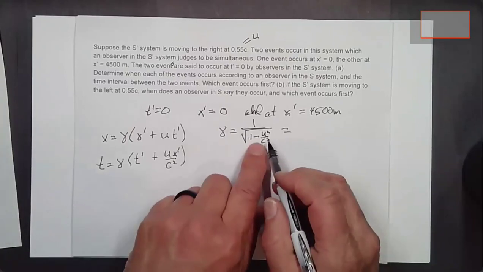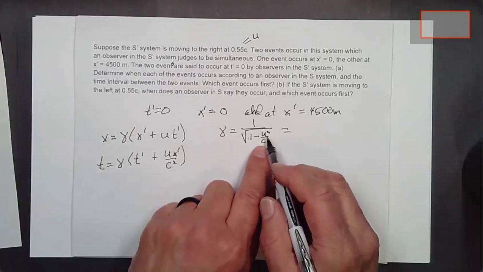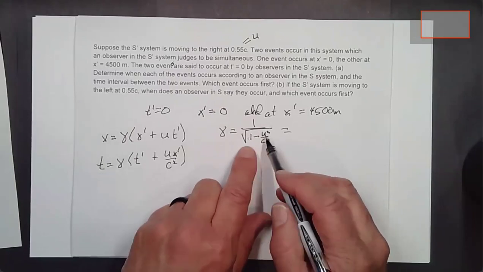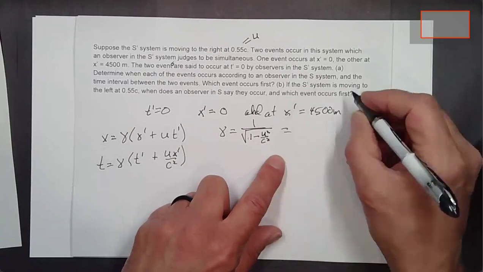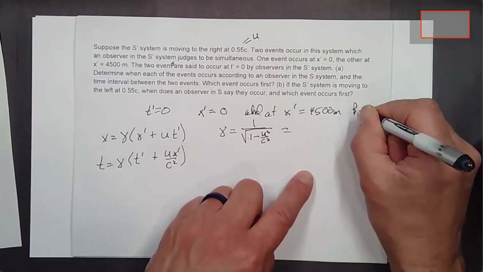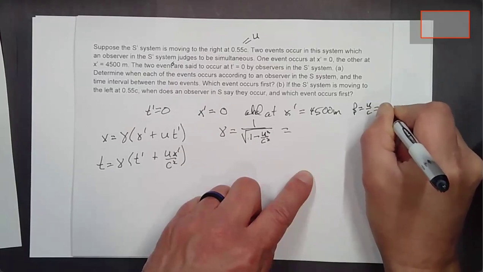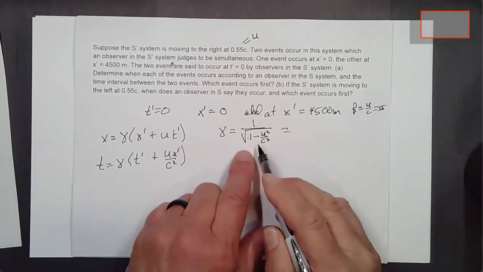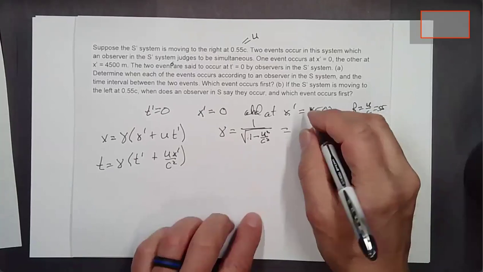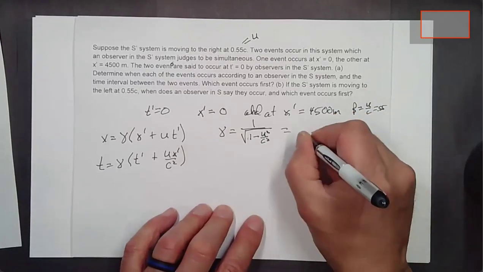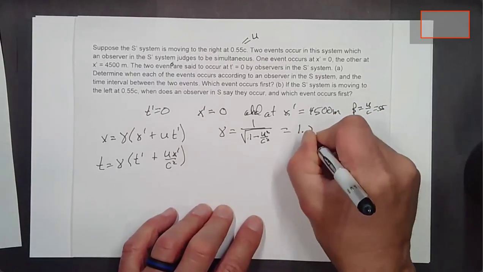And since u is equal to 0.55 c, I can say that beta, which is u over c, is 0.55. So I just have 1 minus 0.55 squared in here, and I get 1.20 for gamma.